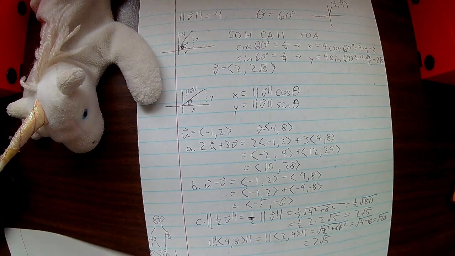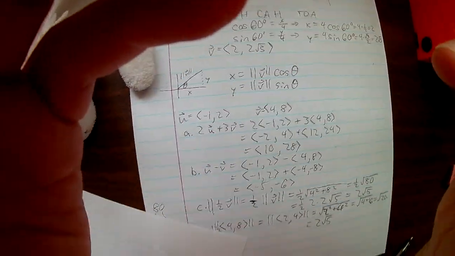Properties of vector operations, I'll put that up here for you.